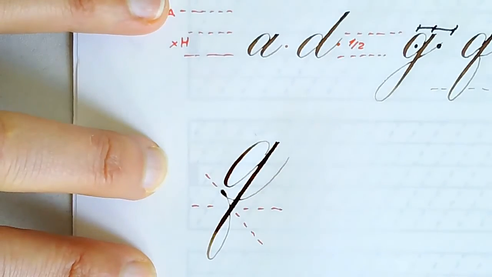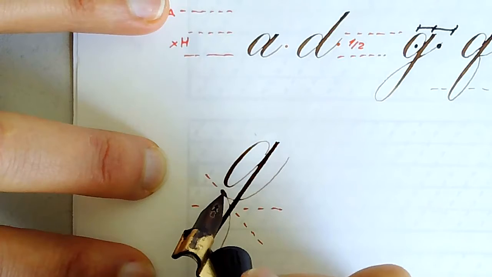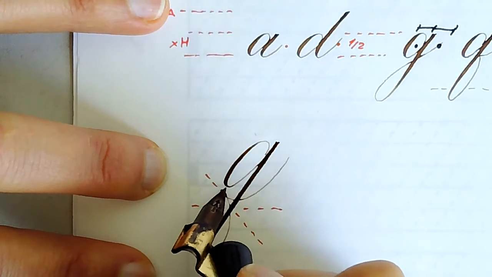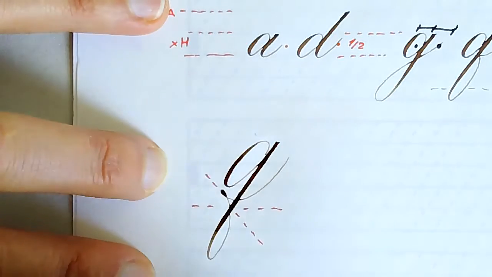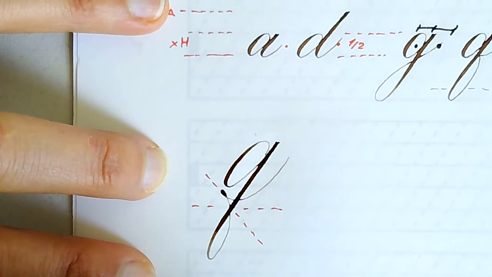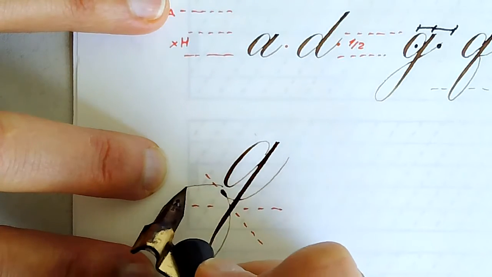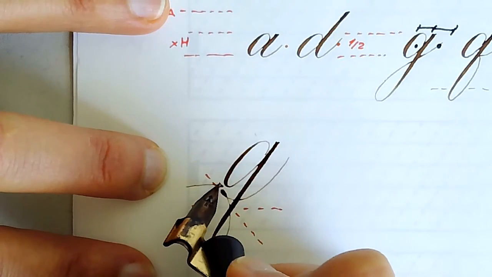Number 3, mental note for myself, avoid having this small loop so close to the baseline, okay? You see the bottom of the Q and the loop. For my personal taste, I would not do that so close to the baseline. So this space is too small.